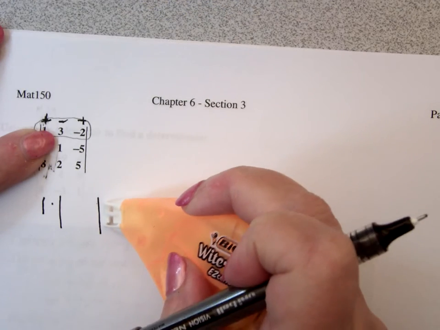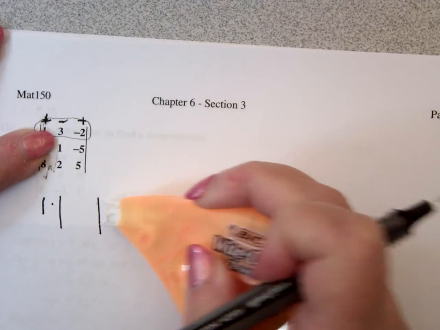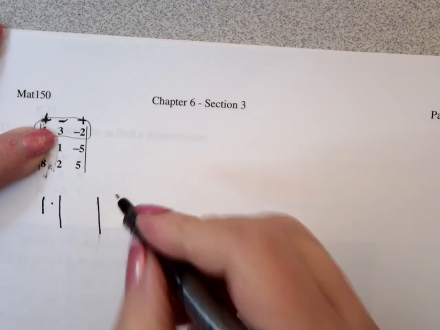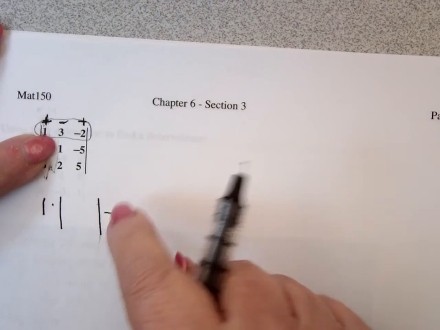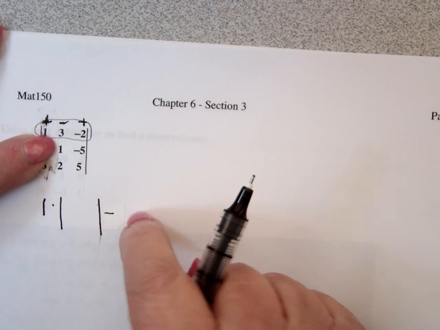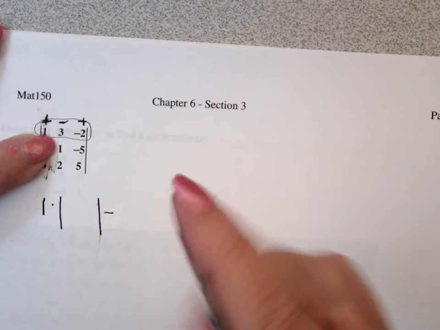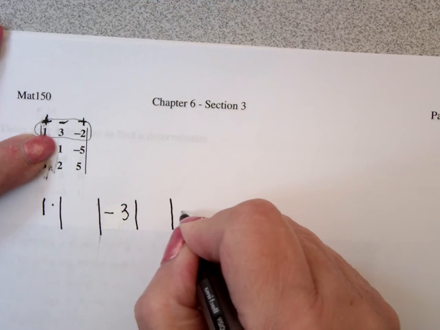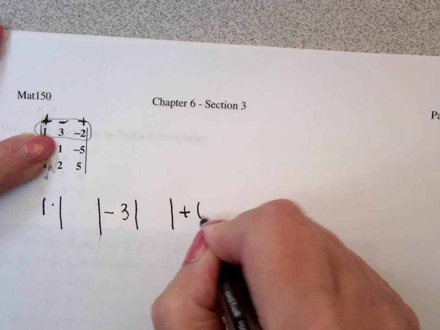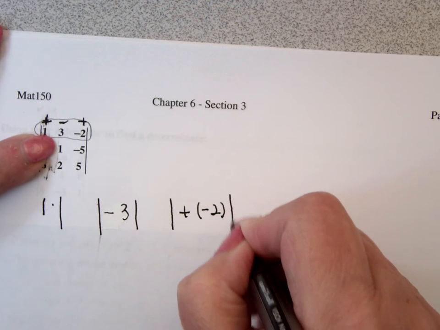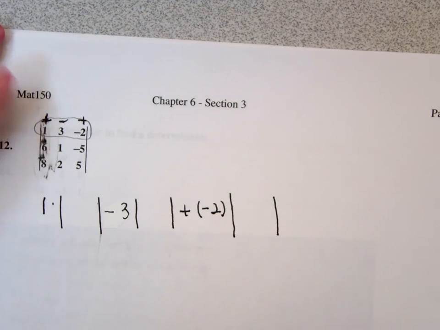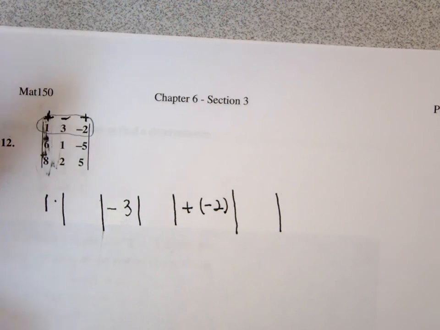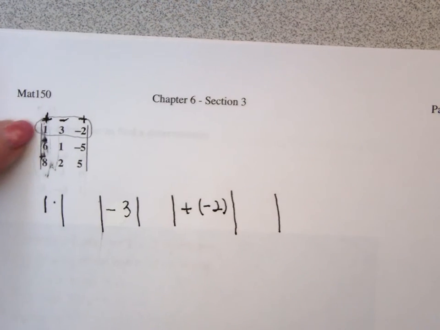And by the way, if that were a -3, it would be subtract a -3. Subtract 3 times his minor, add a -2 times his minor. So what's the minor of 1?